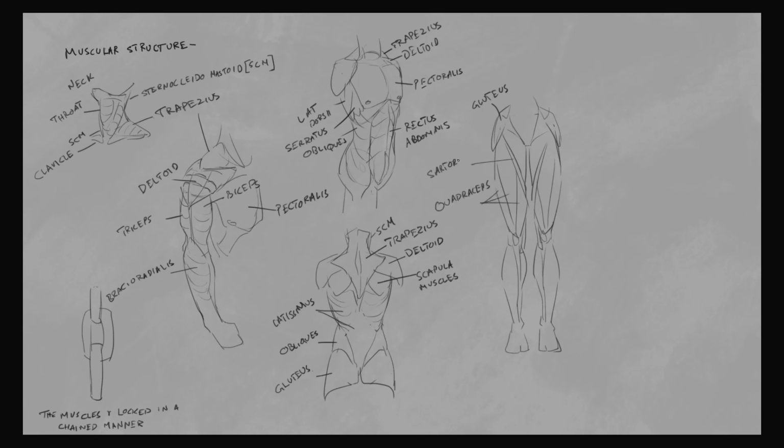Then the lower leg muscles are majorly two: the tibialis anterior and posterior, and the gastrocnemius muscle, which is present at the back of the leg.